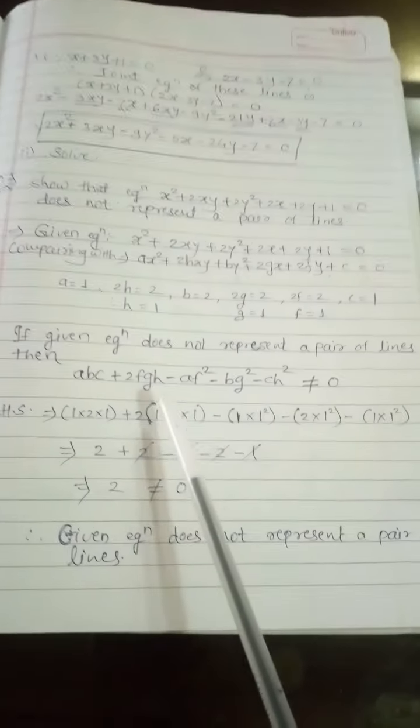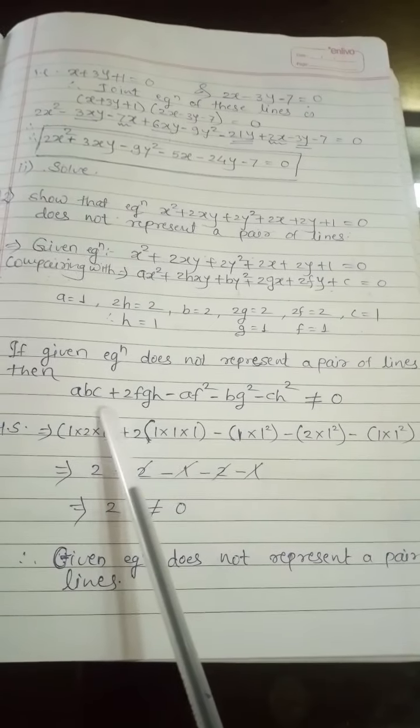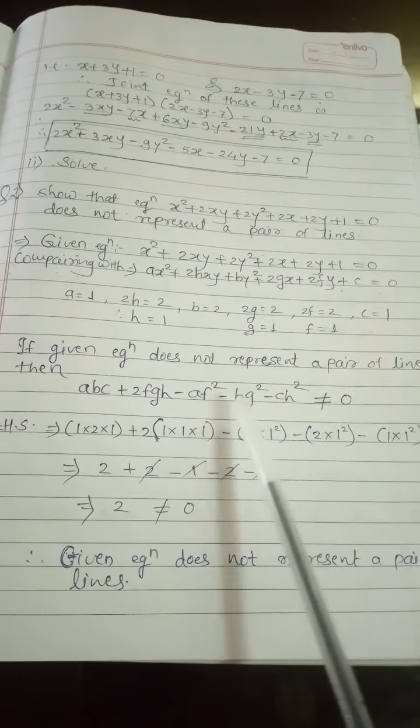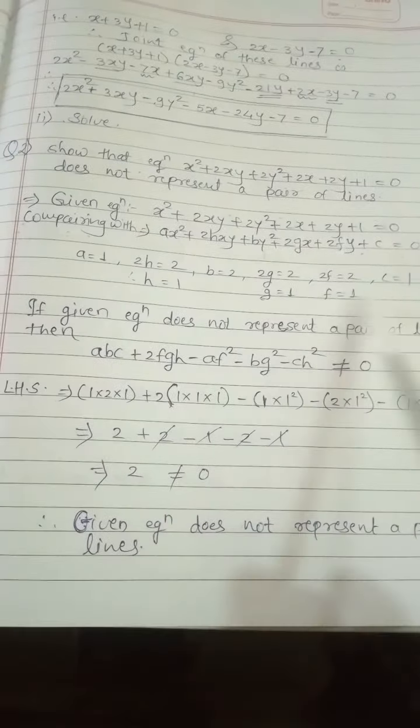Now the given condition is that this equation does not represent a pair of lines, so this total expression is not equal to 0, which means we have to show that it is not equal to 0. Now putting all these values in this expression, we get the answer 2, which is not equal to 0, and so the given equation does not represent a pair of lines.